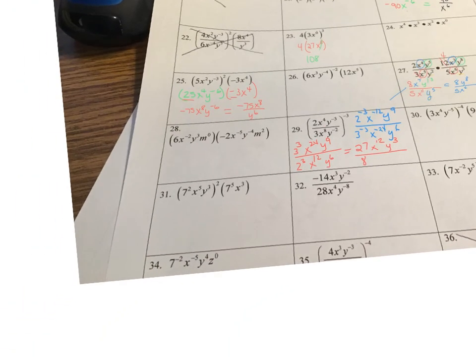All right, 31. Okay, so we've got 7 squared squared. So that's 7 to the 4th. X to the 5th to the 2nd is x to the 10th. Y to the 3rd to the 2nd is y to the 6th. All times this other parentheses.